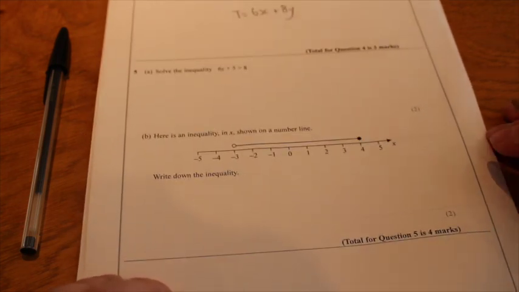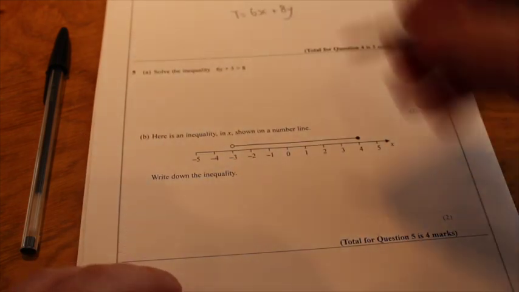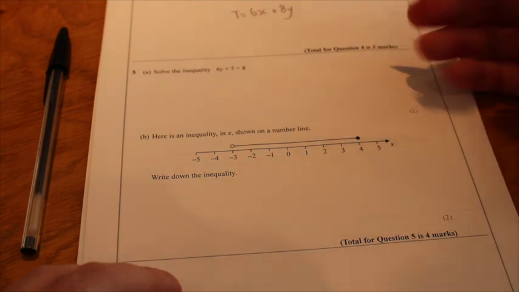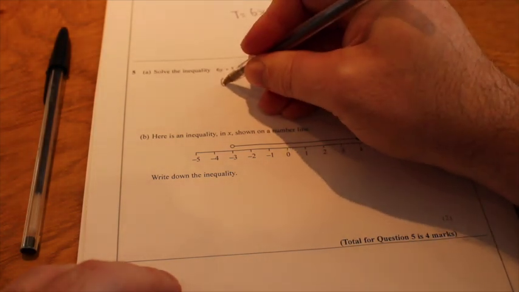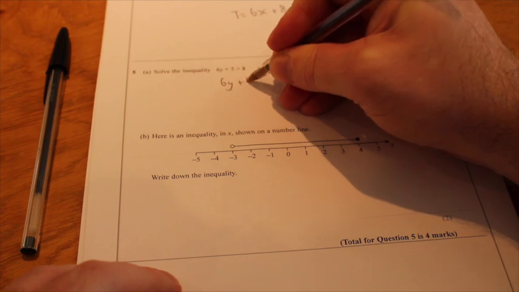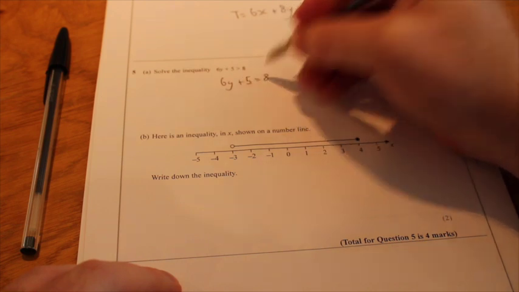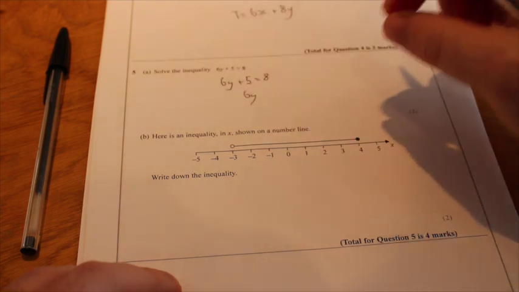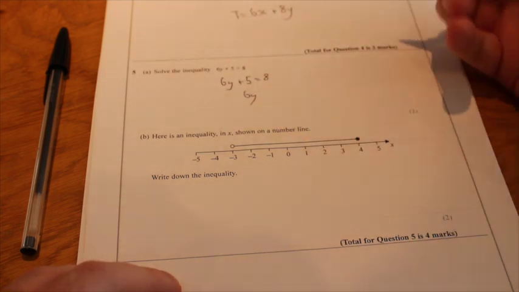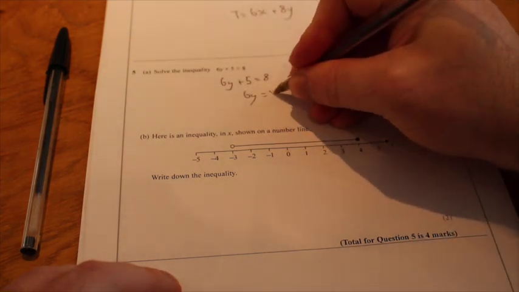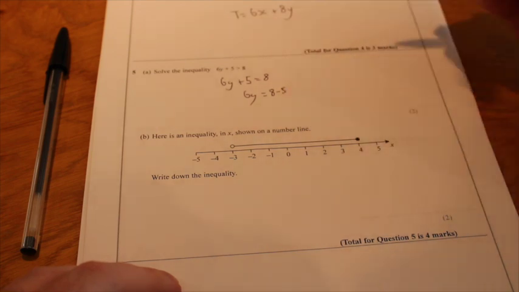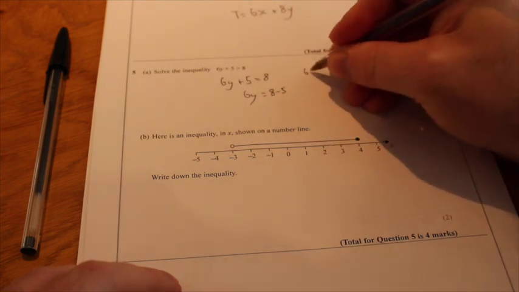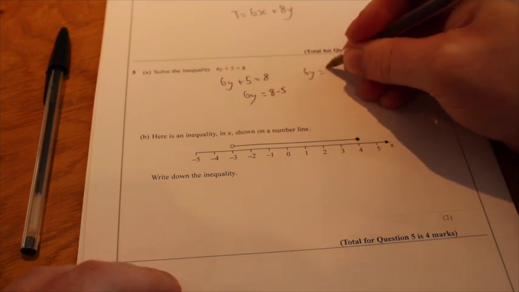Right. Solve the inequality. So in an inequality, all you do is ignore the inequality, replace it with equals, and shove it back at the end. So we're going to rewrite this to be 6y plus 5 equals 8. Rearrange. So we've got 6y. Remember, I've picked up the plus 5, moved it to the other side, and it lands as a minus 5. So equals 8 minus 5. You're basically doing the opposite sign. Work that out. So we've got 6y equals 3.